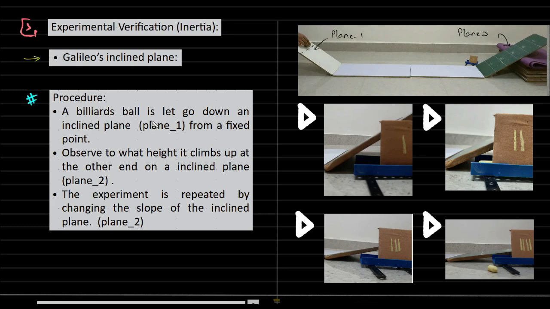A billiards ball is let go down an inclined plane, plane 1, from a fixed point, and that's the point. Observe to what height it climbs up at the other end on the inclined plane. So we have to make a mental note, if not I'll draw it over here, and you should also observe and make a note of it, so that you can verify if I'm doing it right or wrong.